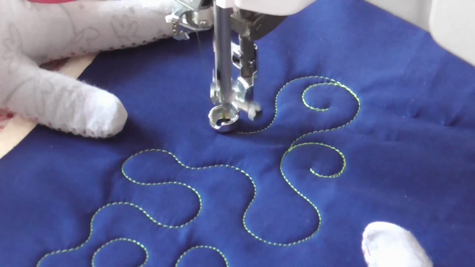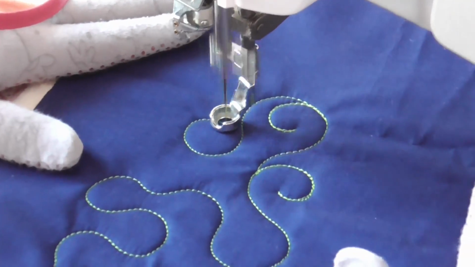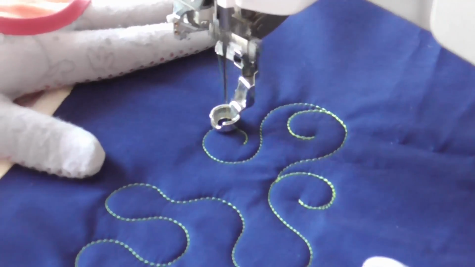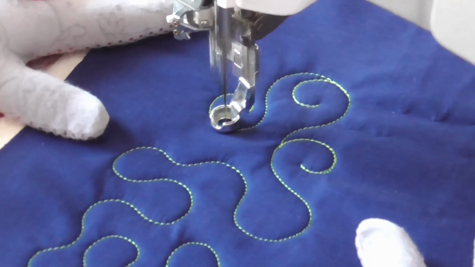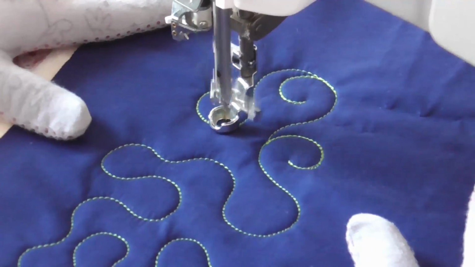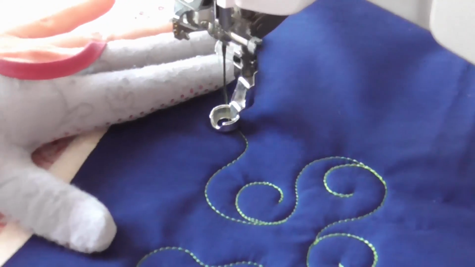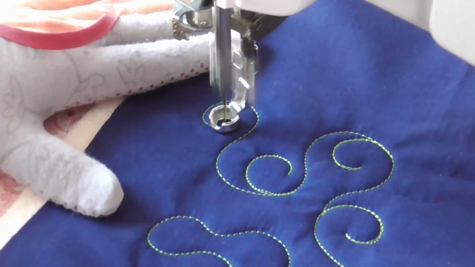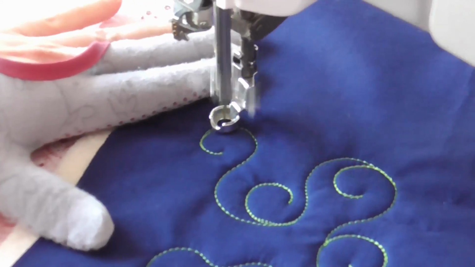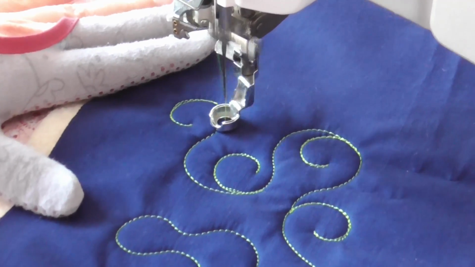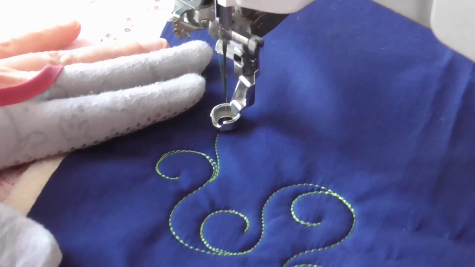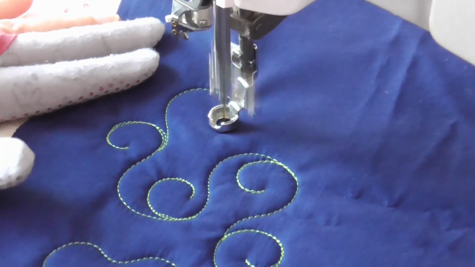exaggerate the movement a little bit, and then again turn. Go back, and then turn in another direction. So it is meander, but with interruptions for making this one extra shape.